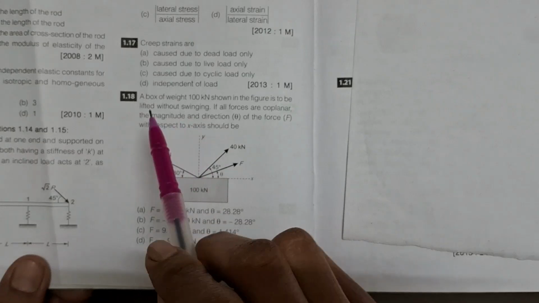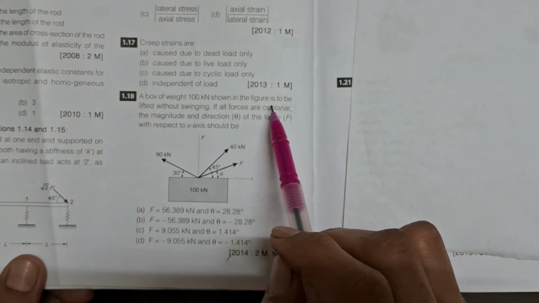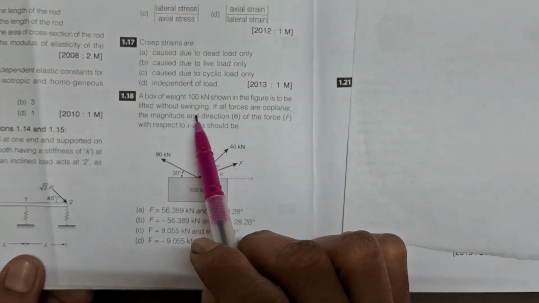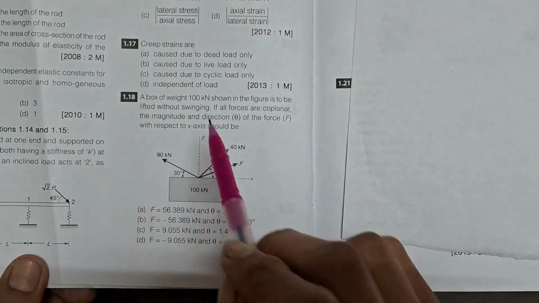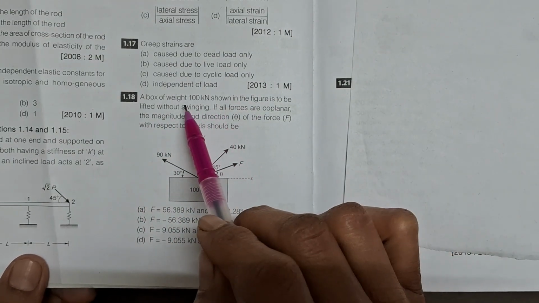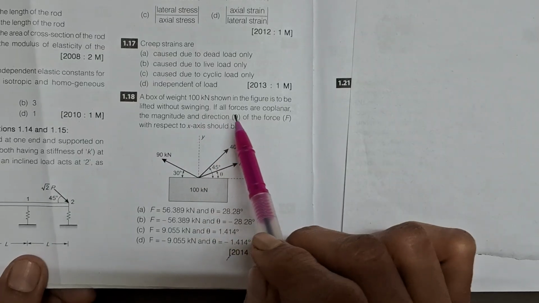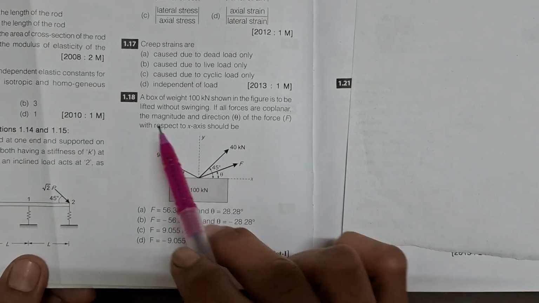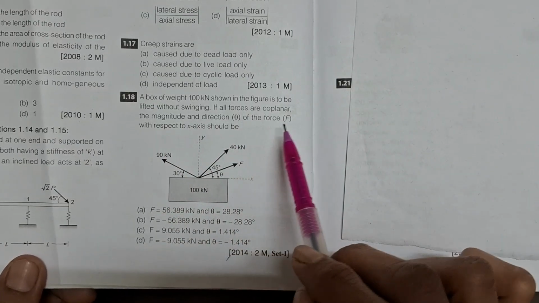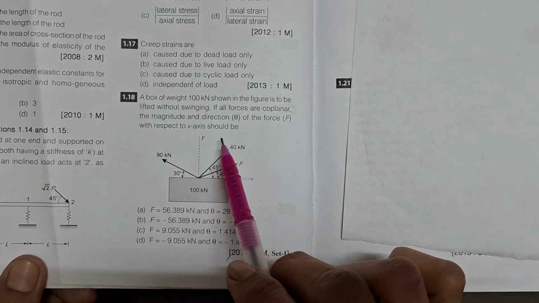Okay, dear friends, let's start with another PYQ asked in 2014 for 2 marks. A box of weight 100 kilonewton shown in the figure is to be lifted without swinging. So the box should be lifted without swinging, and the self weight is given as 100 kilonewton. If all the forces are coplanar, meaning all the forces acting on this box are in the same plane, the magnitude and direction theta of the force F with respect to x-axis should be.